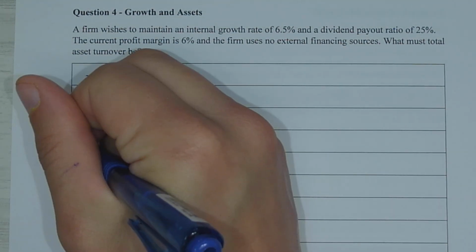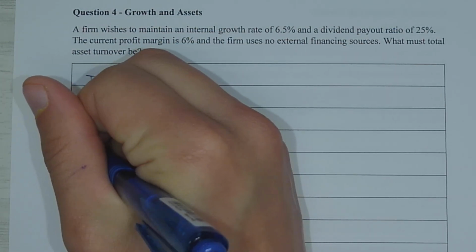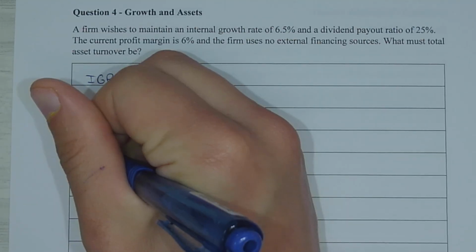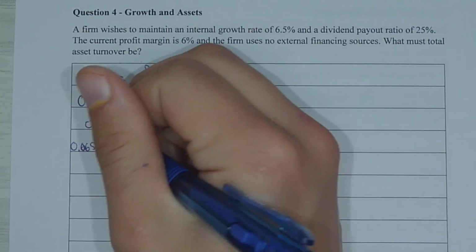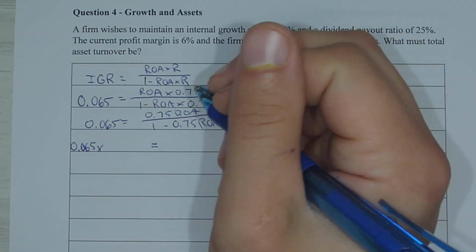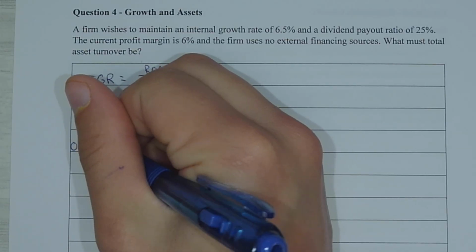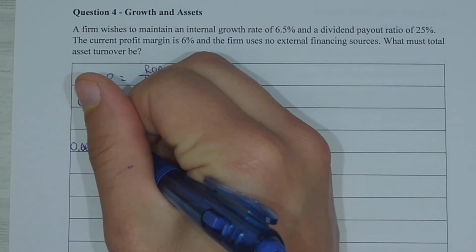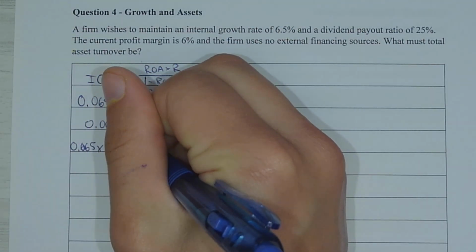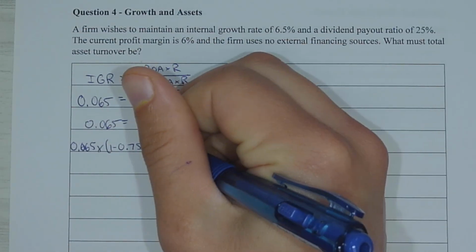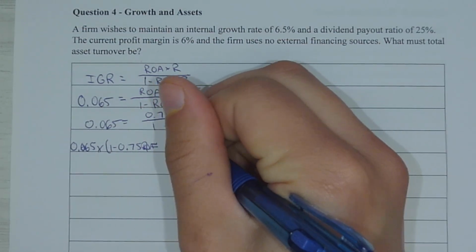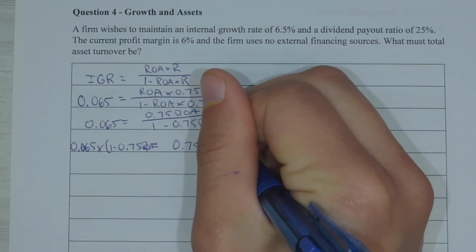So that gives us 0.065 times 1 minus 0.75 ROA equals 0.75 ROA.